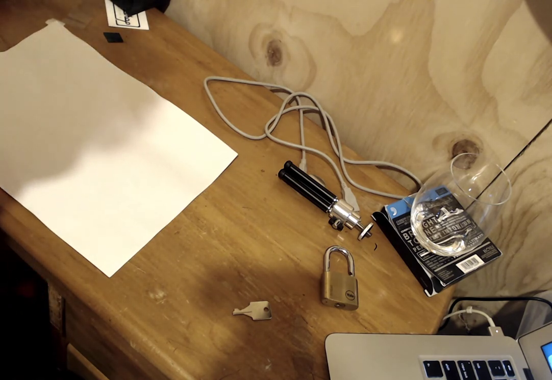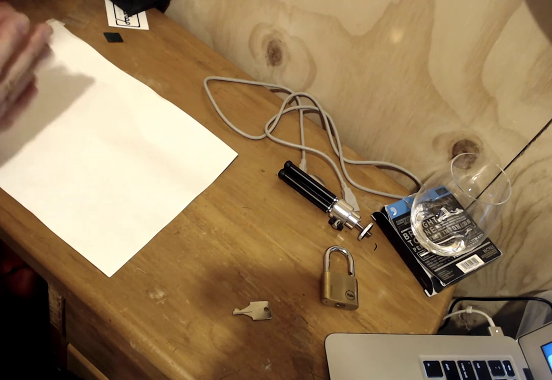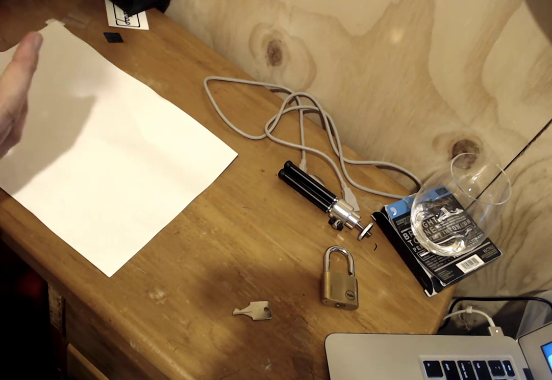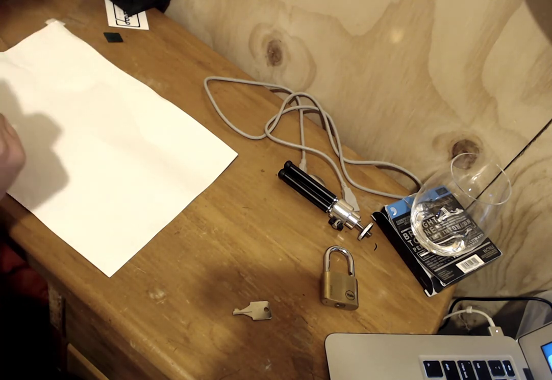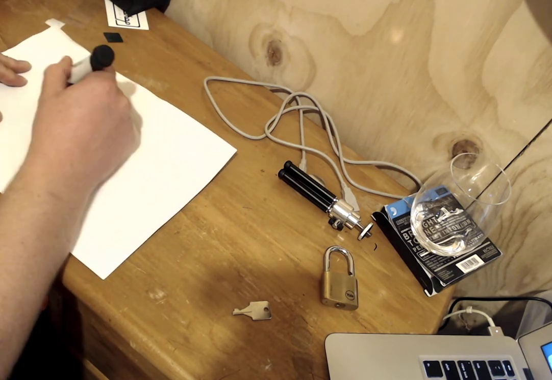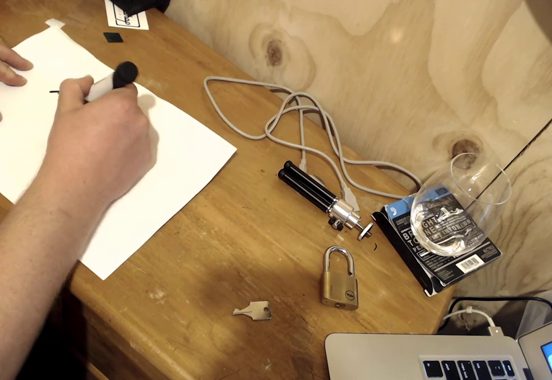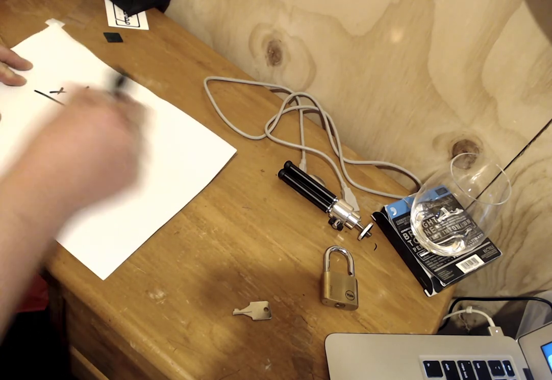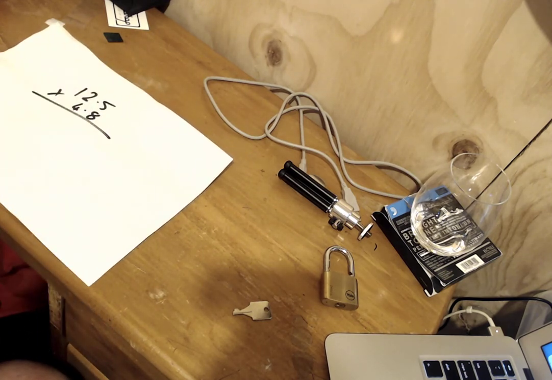So we're going to start with a simple one. We're going to talk it through, and then you'll have a series to follow up on, but this is just sort of a refresher. Okay, so let's start with a nice simple one. 12.5 times 4.8. So we're using an algorithm method here.